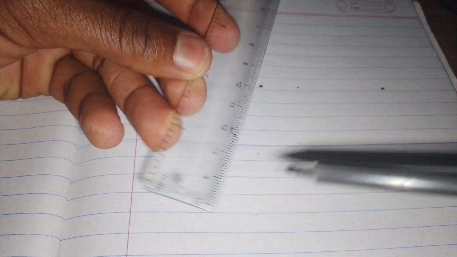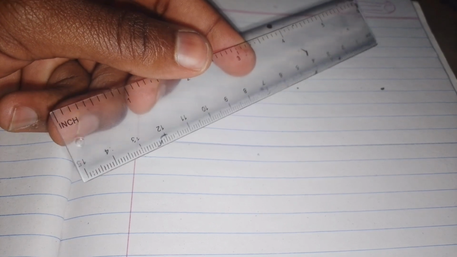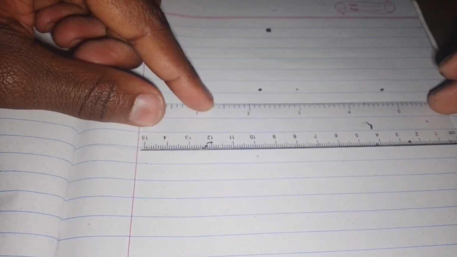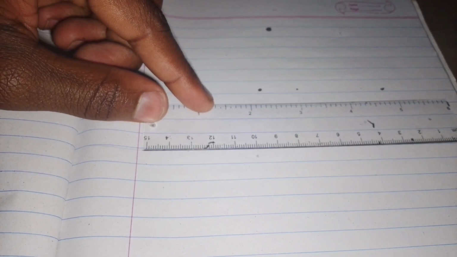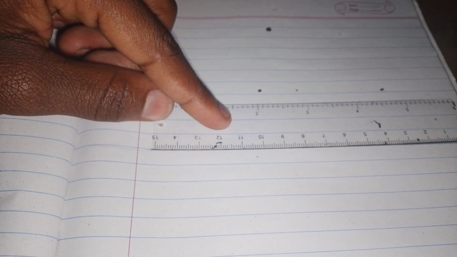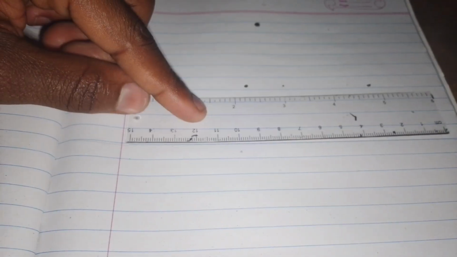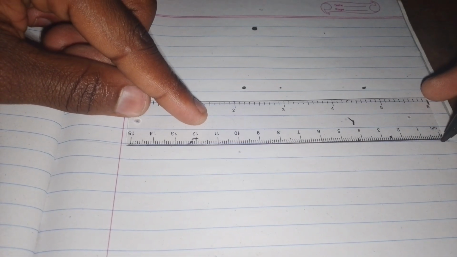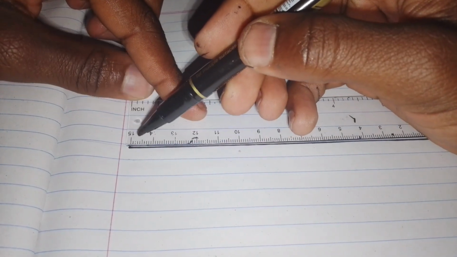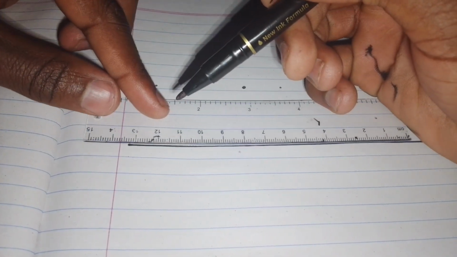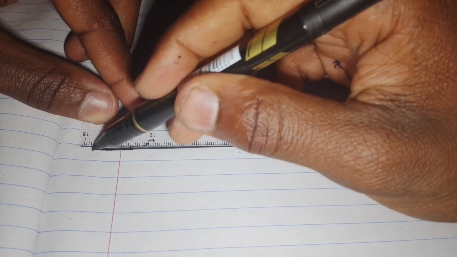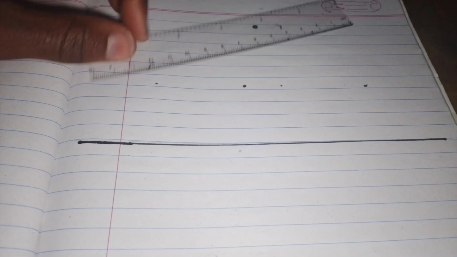We can just improvise. So this here is 15. We've been told it's 170, so I'm just going to say 15 plus 2, that's 15, 16, 17. So we have our 170. That's the perimeter of that triangle.